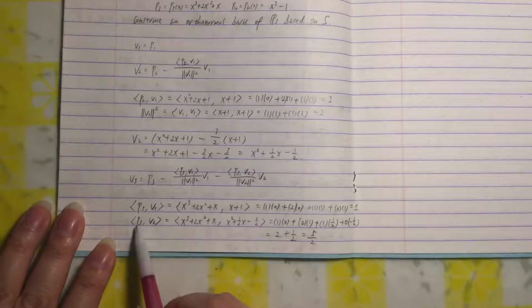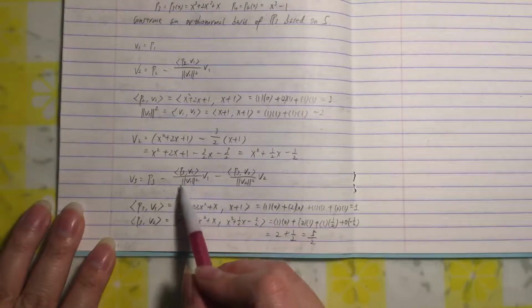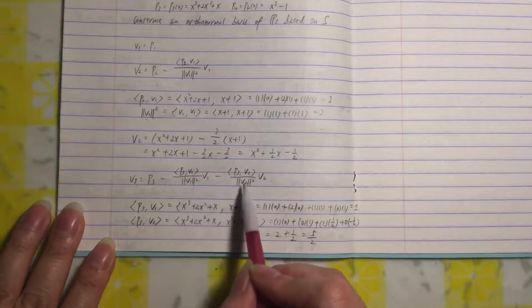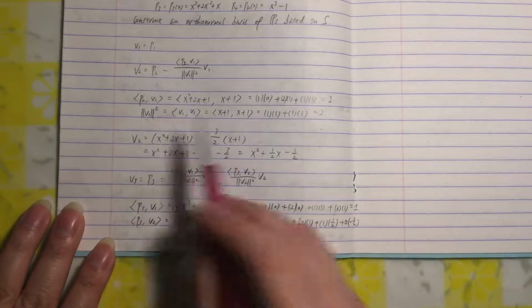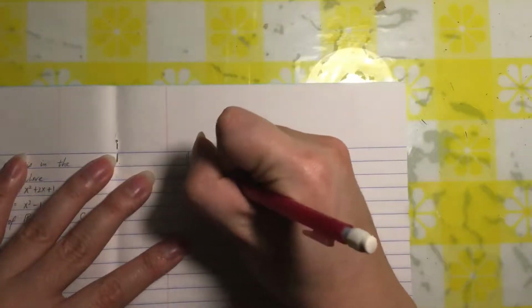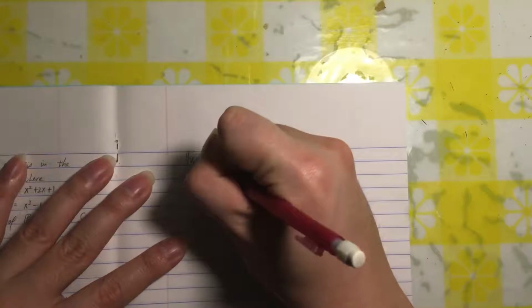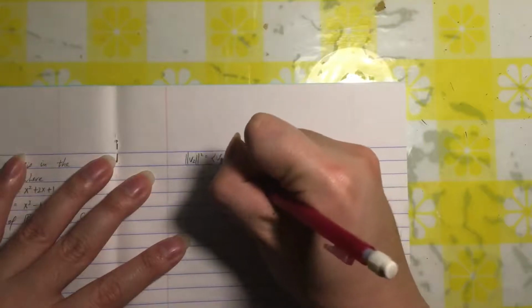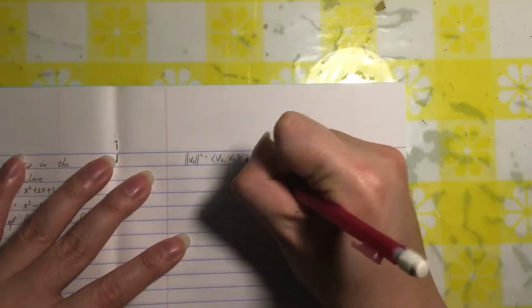That's the inner product of P3, V2. Next, find the norm of V1 squared and the norm of V2 squared. We know the norm of V1 squared is 2. Next, find the norm of V2 squared. We know that the norm of V2 squared is the inner product of V2, V2. And we know that V2 is this vector.